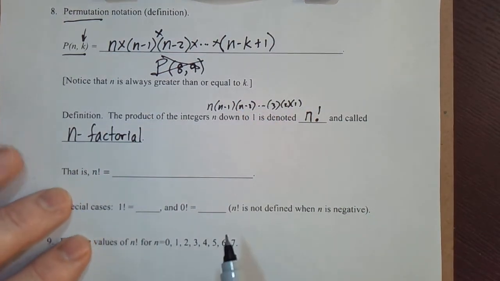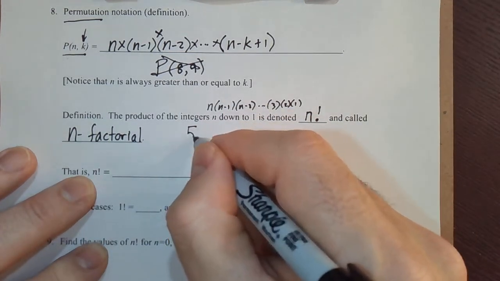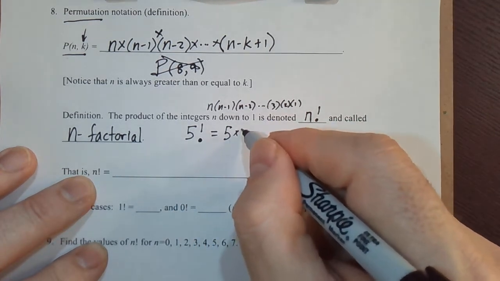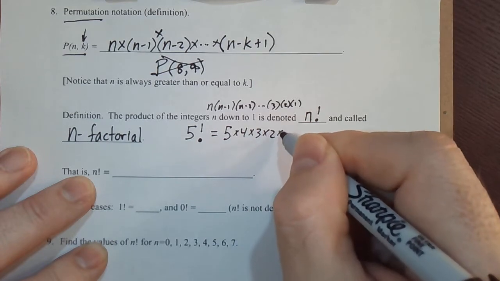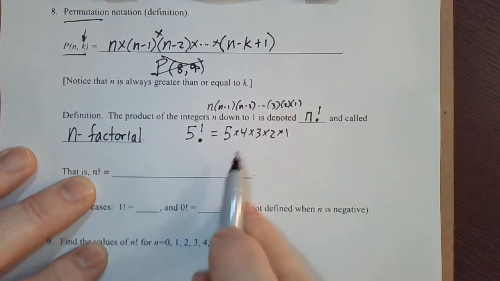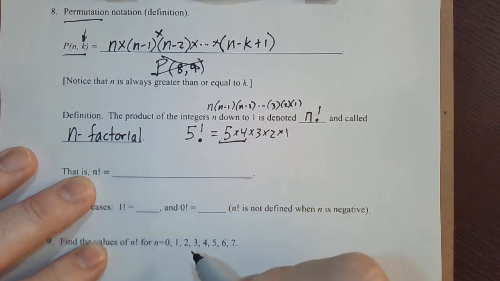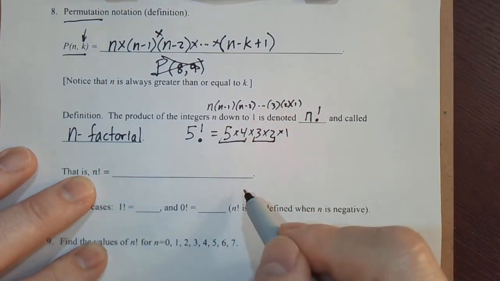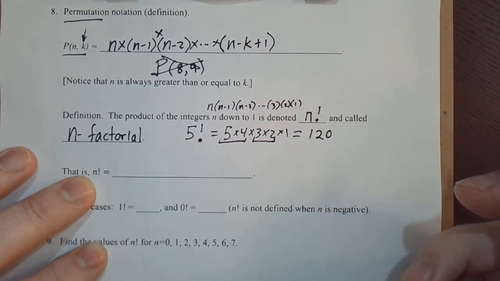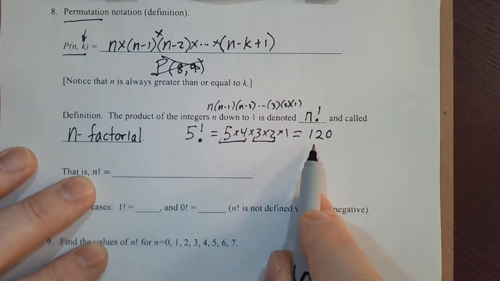Okay? So, before I write this one out, let me just do a simple example here. What do you think 5 factorial is equal to? 5 times 4 times 3 times 2 times 1. The times 1 never contributes anything, but I almost always write it down. Since that's such a small number, I'll go ahead and figure it out. 5 times 4 is 20. 3 times 2 is 6. 20 times 6 is 120. So the number 5 factorial is 120.